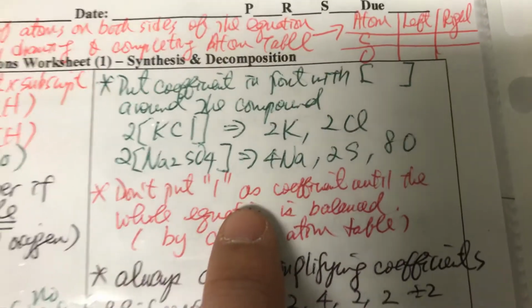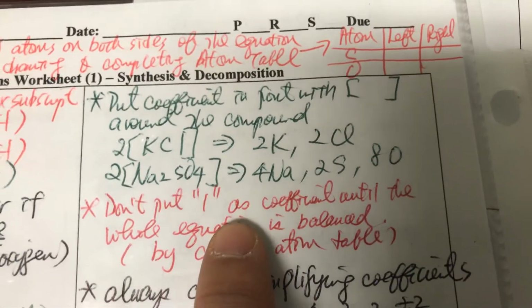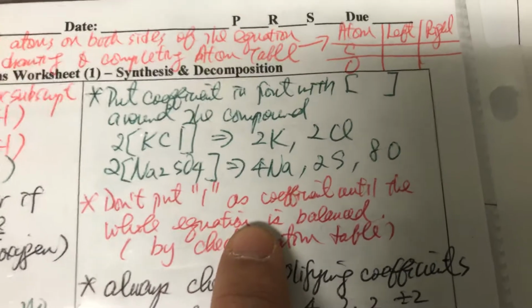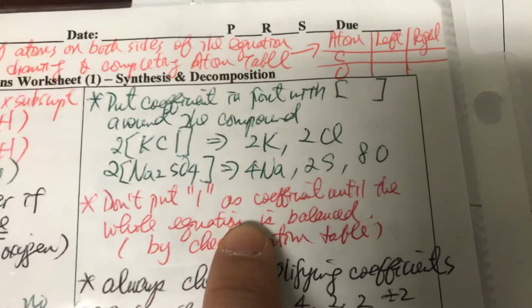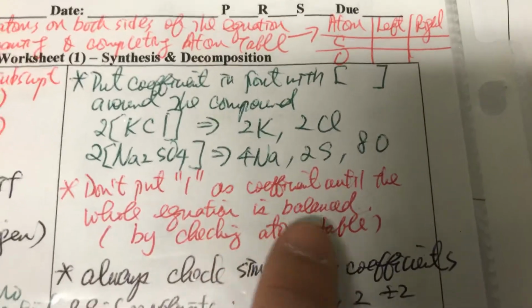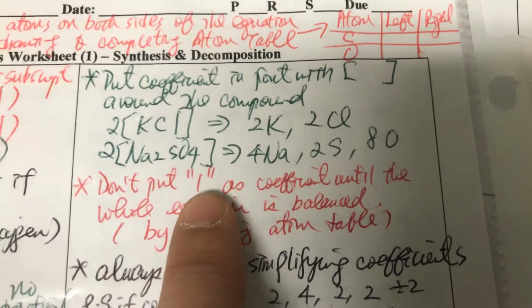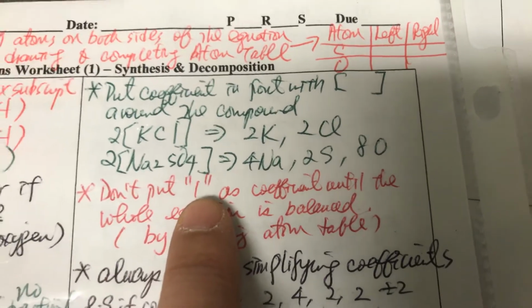And you don't put the 1 as the coefficient until the whole equation is balanced. So you don't want to start with the 1. You want to put the 1 at last. How do you know when to put the 1 at last? It's when the whole equation is balanced by checking the atomic table. So do not do the 1 at the beginning. You put the 1 at last when everything's checked.